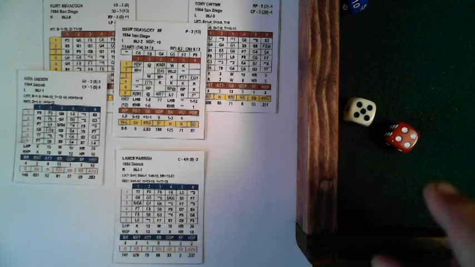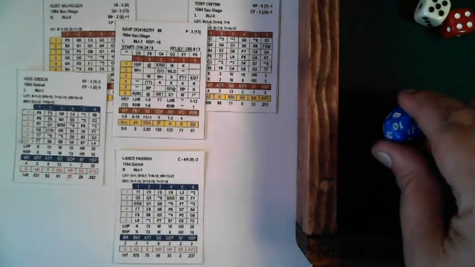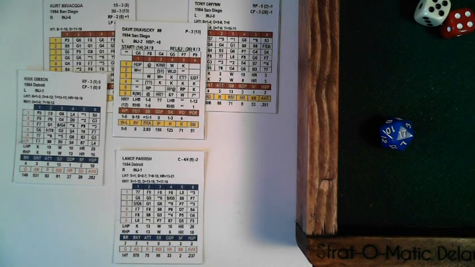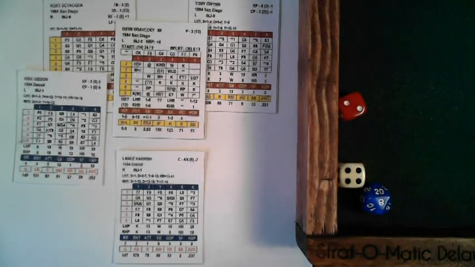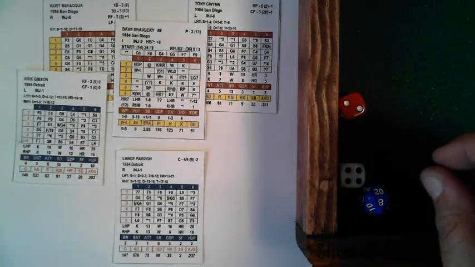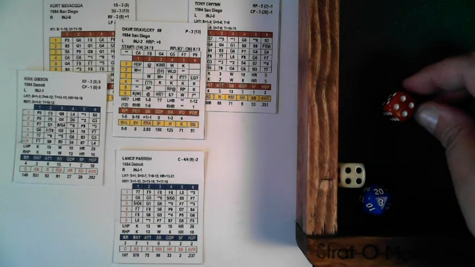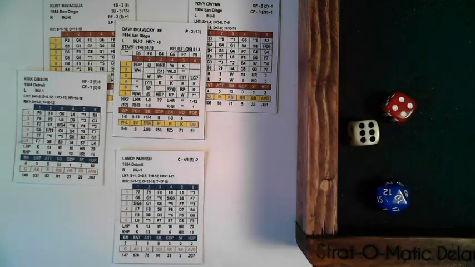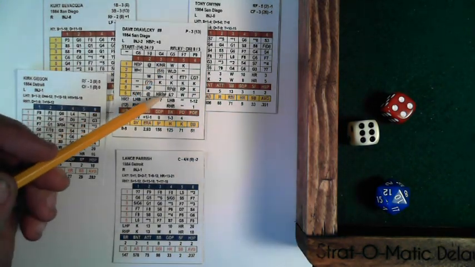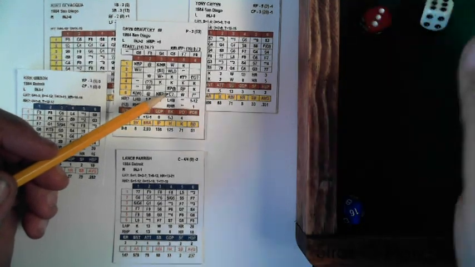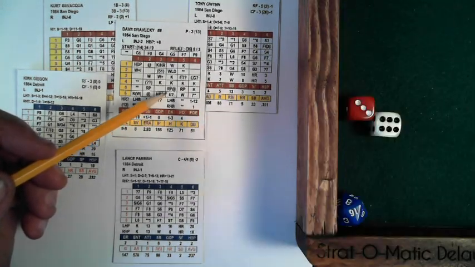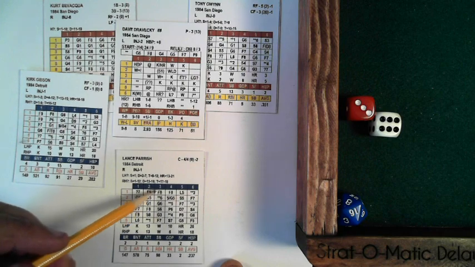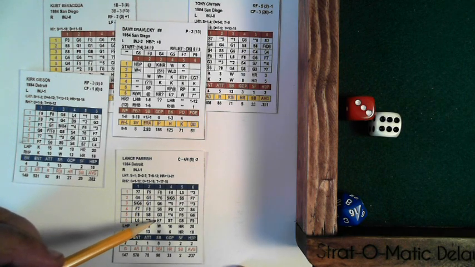For errors, you're going to roll a d20. For errors, you need the d20 right there. So let us go ahead and do the pitchers, and it is going to be a 4-6. We have rolled 4-6 on Dave Dravecki's card. There is a possibility of an error. How do we determine where the error is? We roll again on the batter's card, and we get 3-6. So now we know there's a chance of an error on a fly ball to left field.